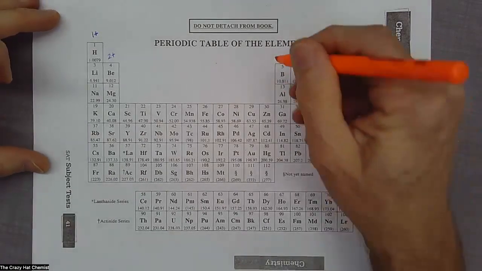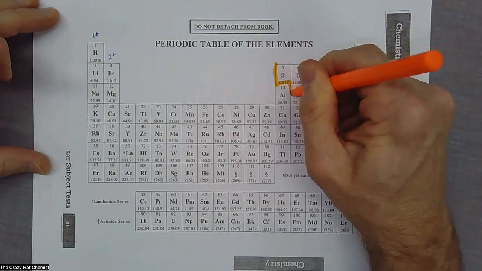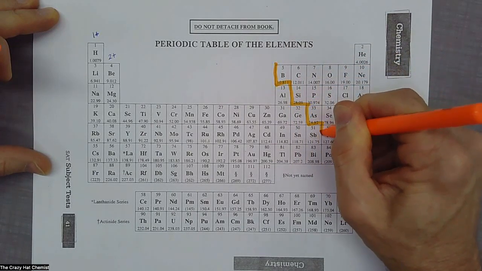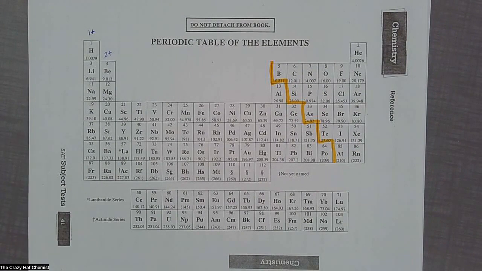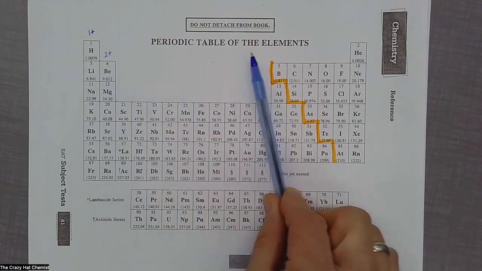Where is that staircase line? That staircase line is right here, and I'll draw it out here on my periodic table. This orange staircase line delineates the metals from the non-metals, and the metals are on the left-hand side, over here.